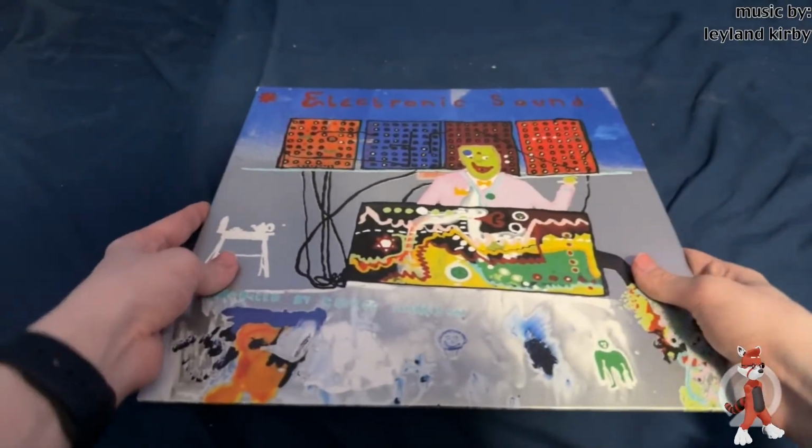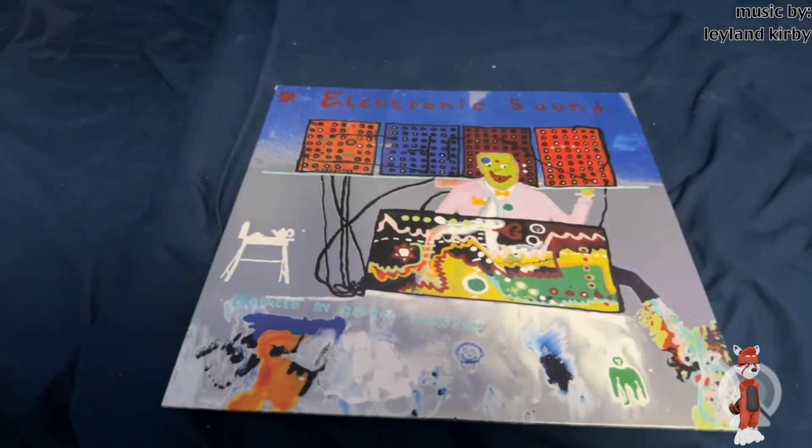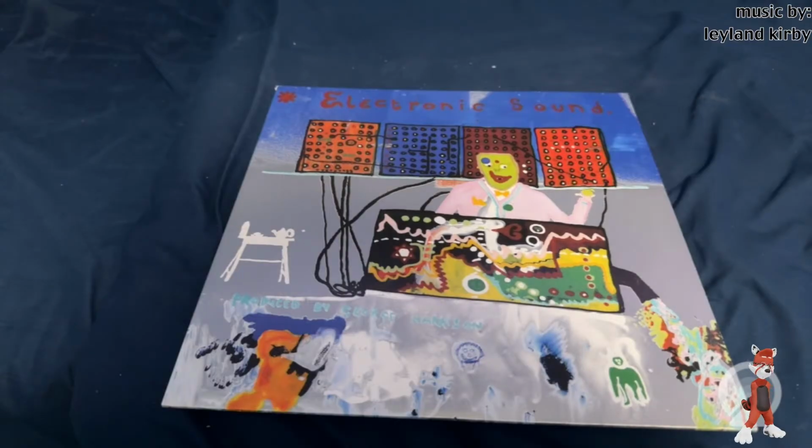Later on, when this got released on CD in the 90s, George himself added an extra quote to it that said something along the lines of, some people would call it avant garde, but I would call it avant garde a clue. Yeah, so that's what George had to say about it.